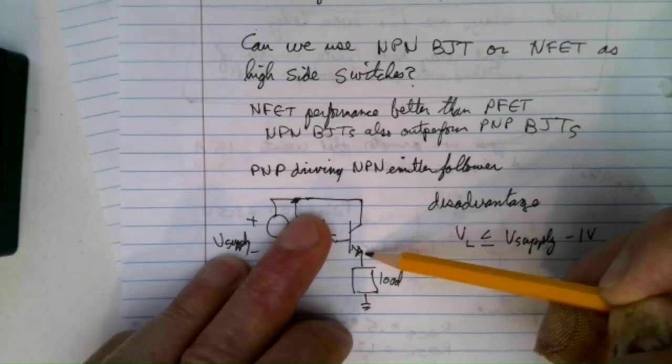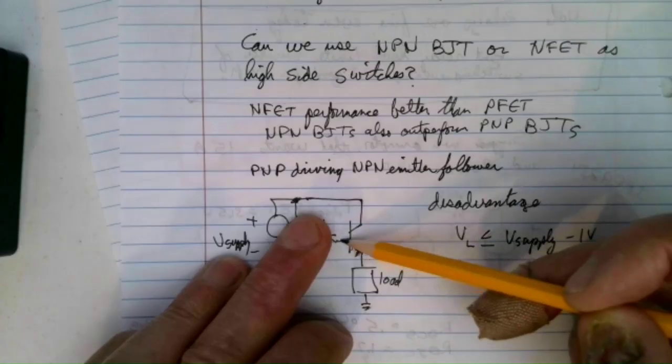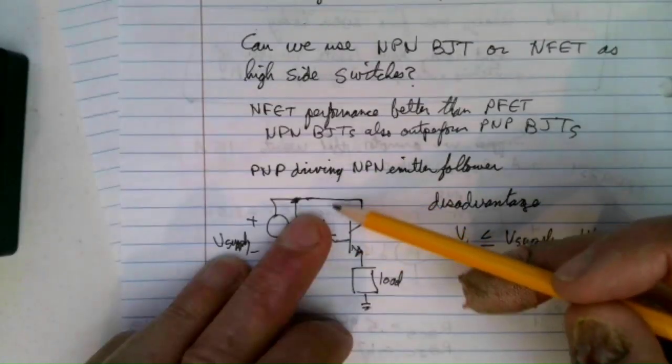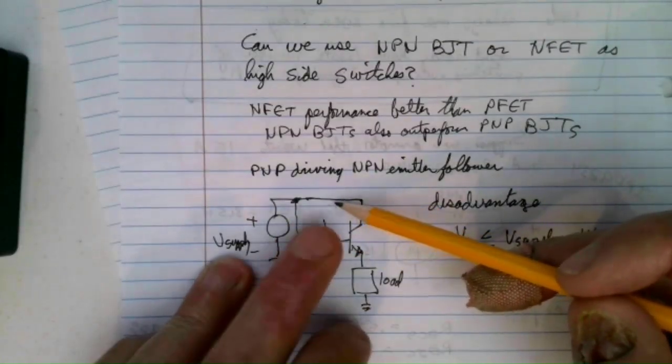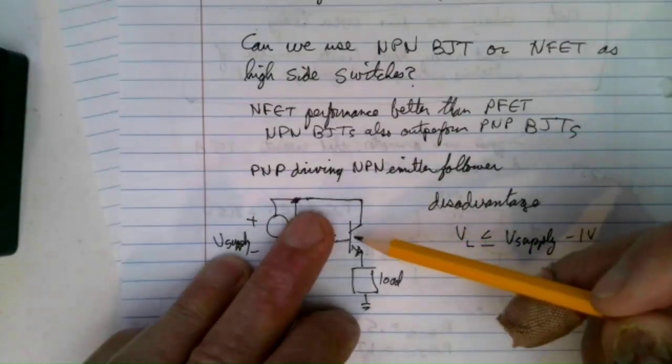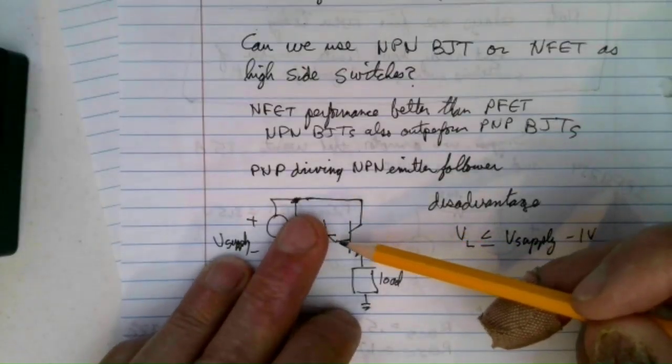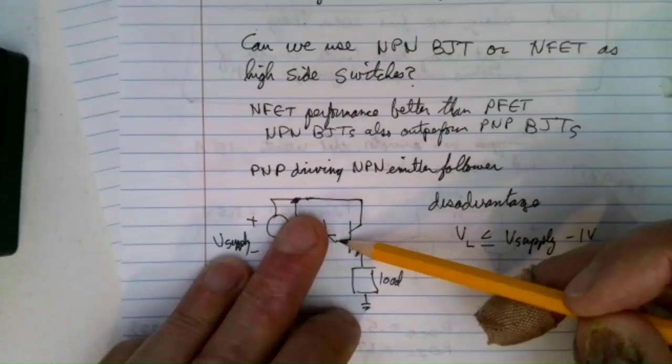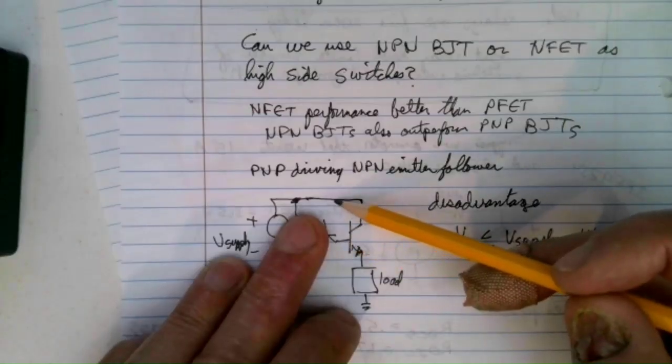And I can't do anything about that unless I can pull this base higher than the supply voltage. Well, how can I do that? Now, it's even a little bit worse than that, because how in the heck am I going to pull this base up close to the supply?